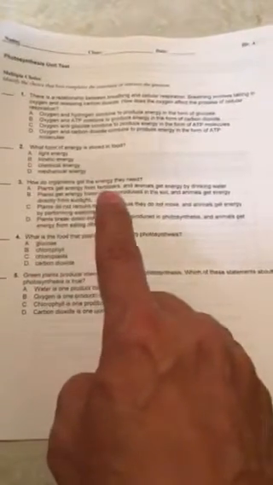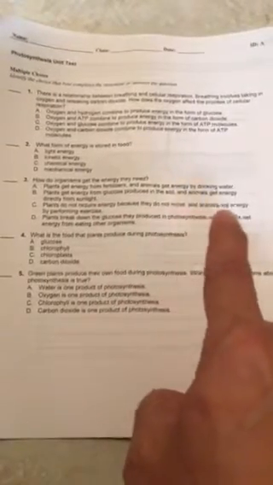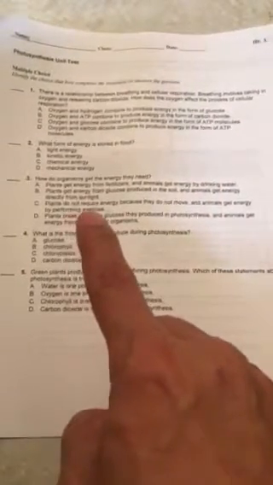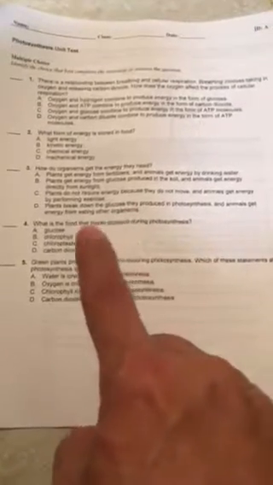3. How do organisms get the energy they need? A. Plants get energy from fertilizers and animals get energy by drinking water. B. Plants get energy from glucose produced in the soil and animals get energy directly from sunlight. C. Plants do not require energy because they do not move and animals get energy by performing exercise. D. Plants break down the glucose they produce in photosynthesis and animals get energy from eating other organisms.